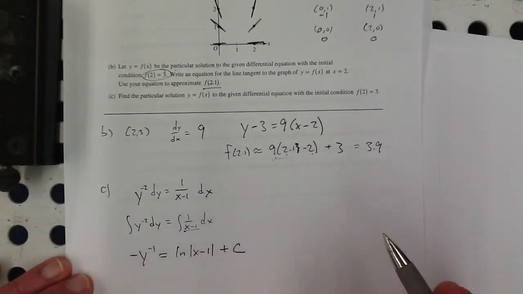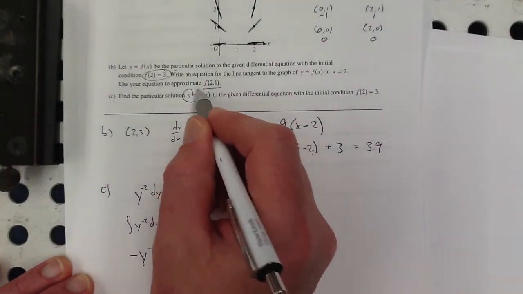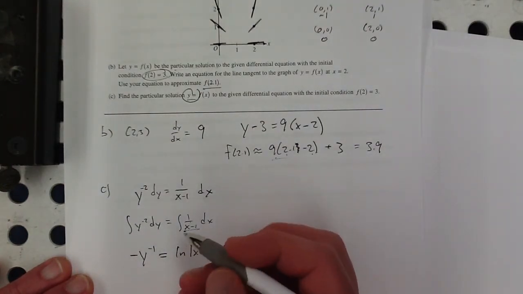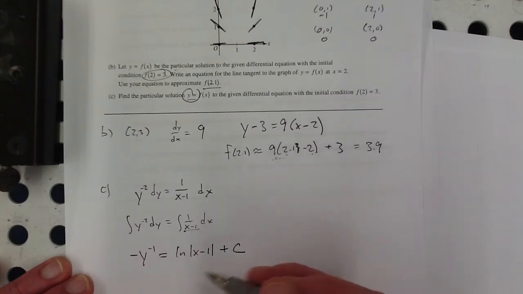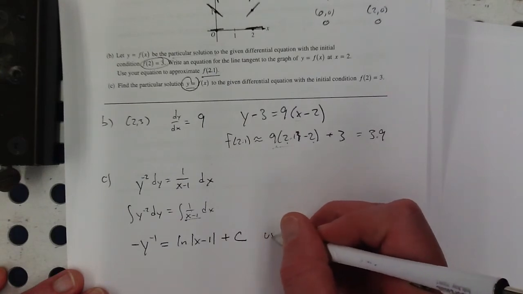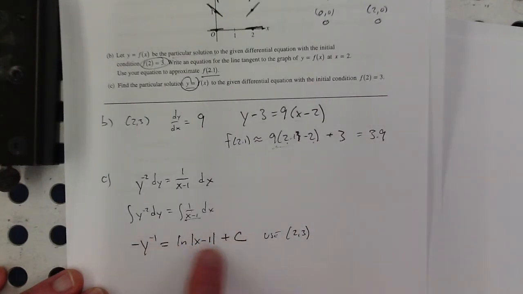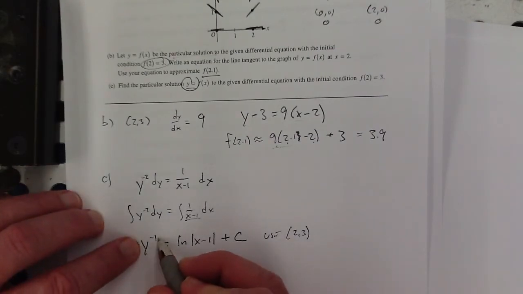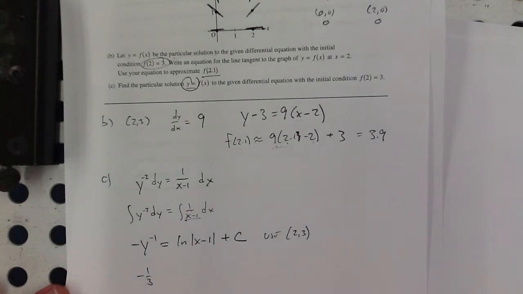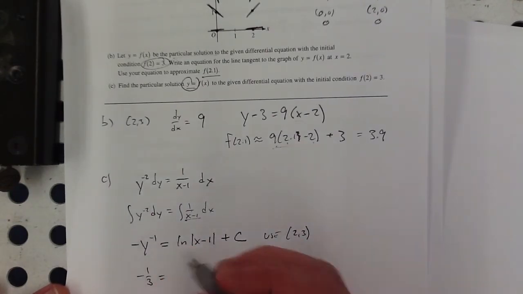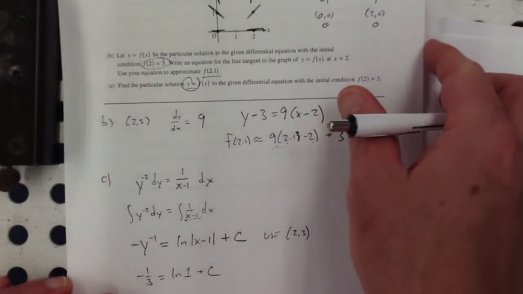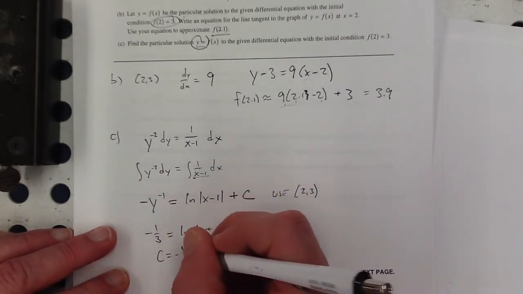Alright, so I think this is good, except we want to actually solve it for y equals. So let's try to do that. Actually, let's solve for c first, using that initial condition, 2, 3. It is possible to do some algebra, get this into y equals, and then use that to find the c. You can do it either way, but I'm going to go ahead and do it now. So plug in 3 for y. So negative 3 to the negative 1 is negative 1/3. So this is negative 1/3 is equal to the natural log of 2 minus 1 plus c. You know what the natural log of 1 is? It's 0. So c is equal to minus 1/3.